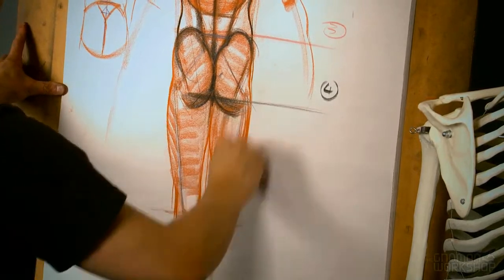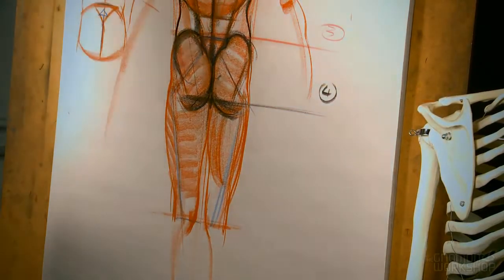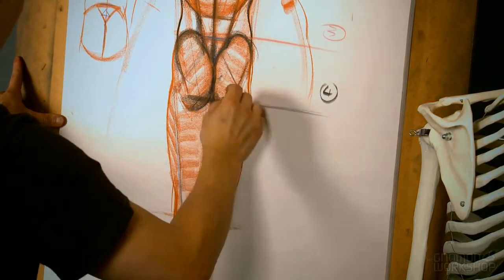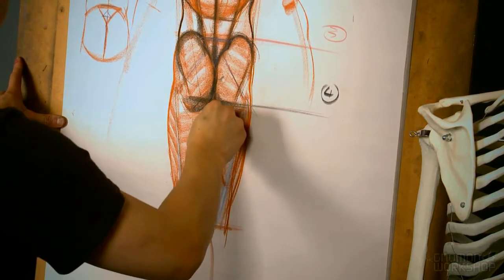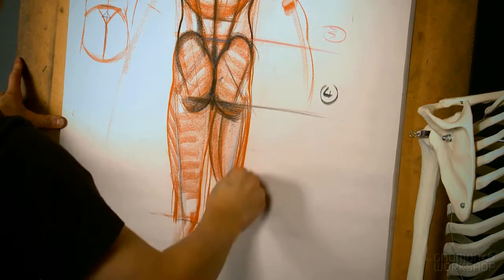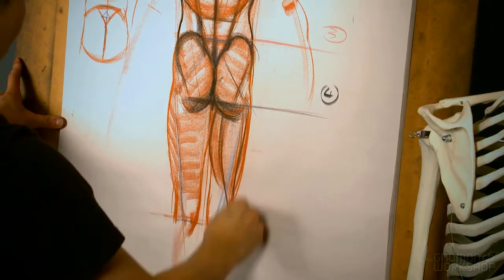You got a muscle called the biceps femoris muscle. That's why you get the shape that looks like this.